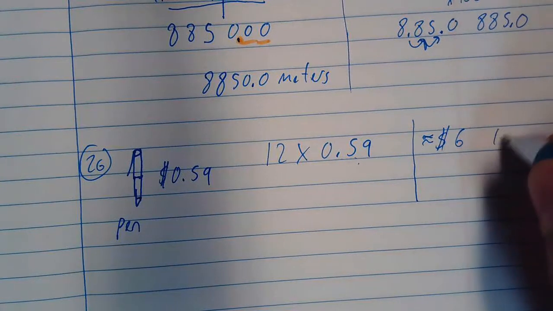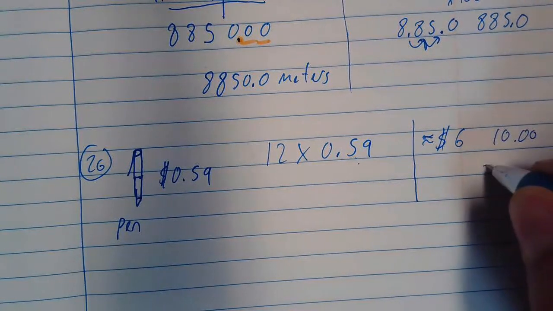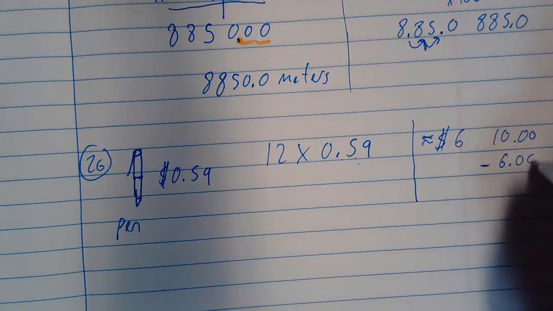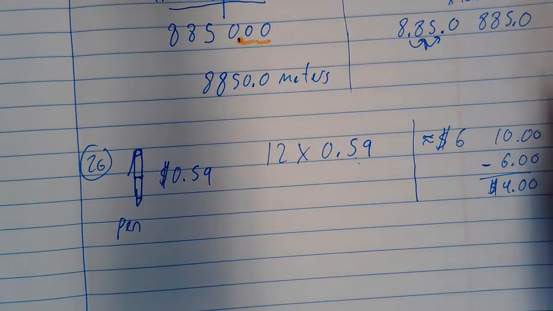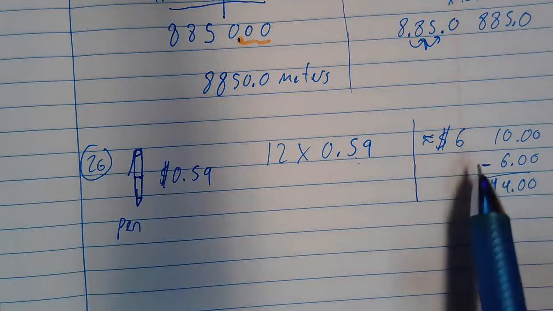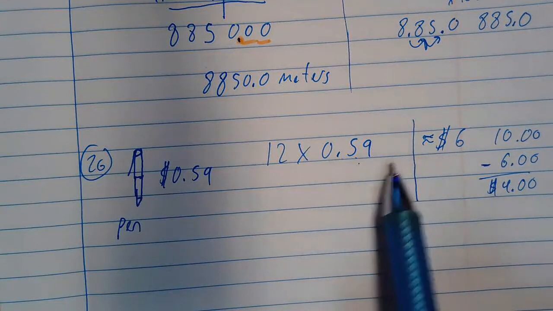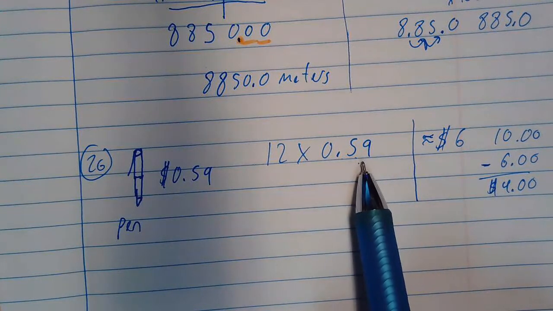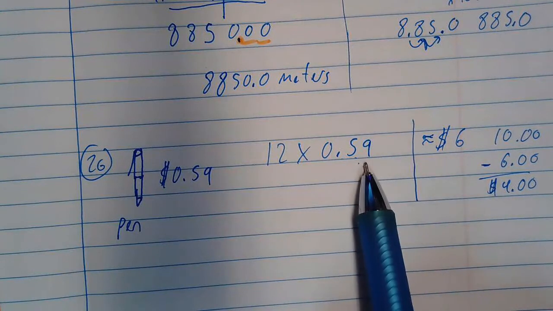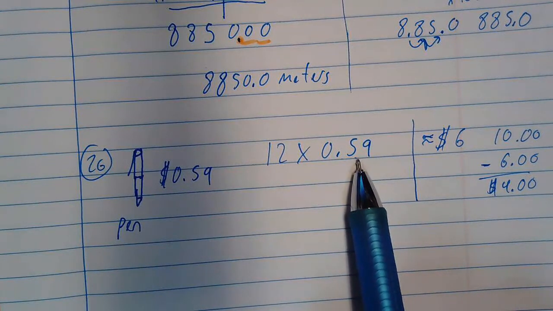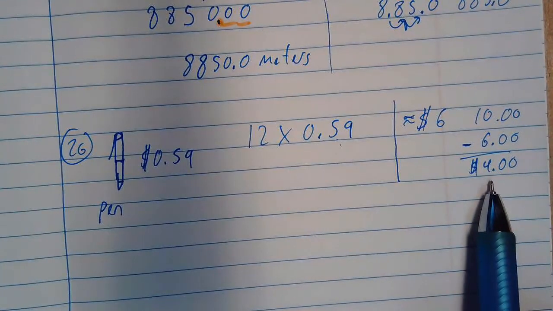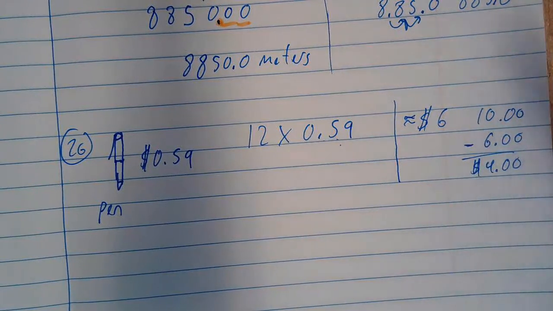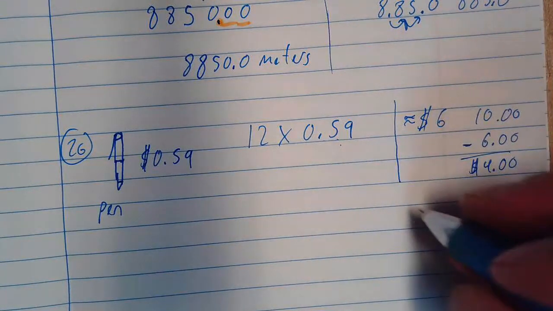And if she gives a $10 bill, she's going to get about $4 change. Now, will it be less than that, more than that? Well, let's see. Here I'm saying she paid 12 times 50 cents. She's actually paying more than 50 cents, so she's going to get less change than this. So my change will definitely be not more than $4. Okay? Now, let me explain that again.